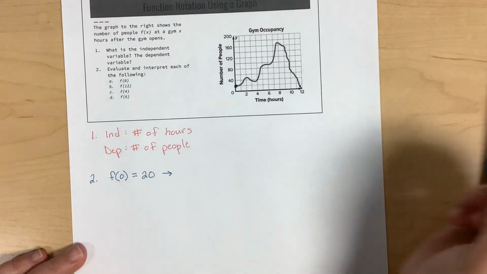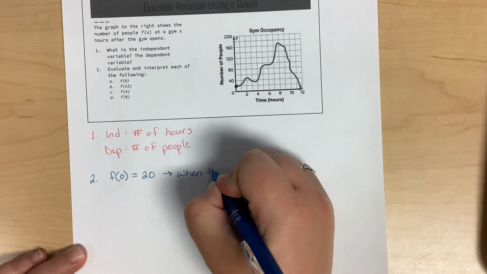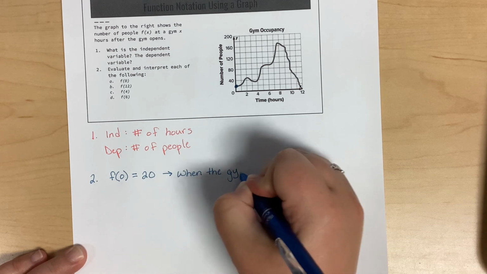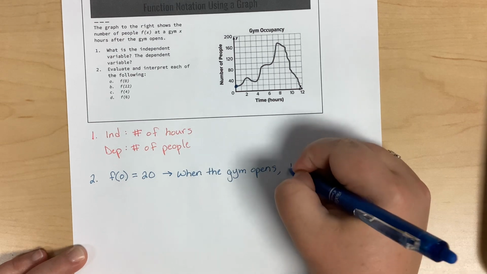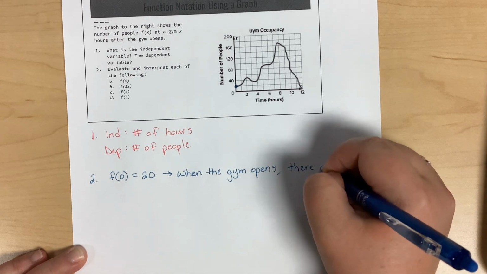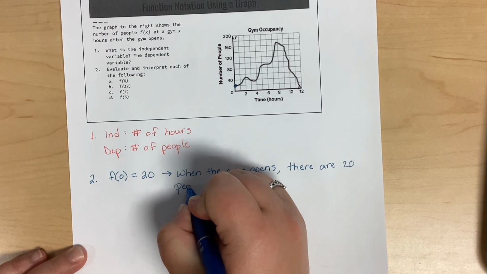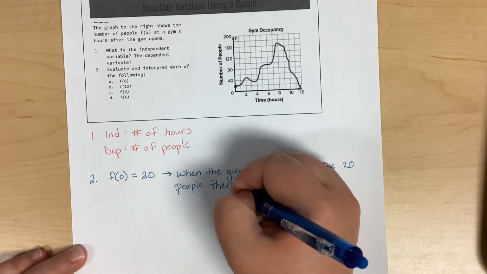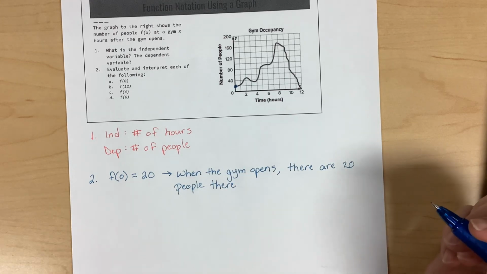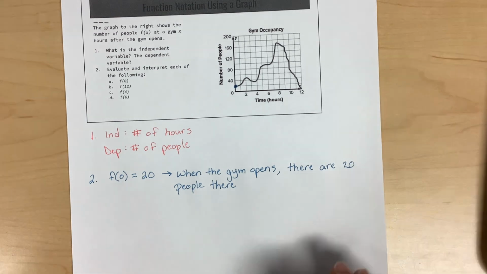Now f of 0 is when the gym opens. So when the gym opens, there are 20 people there. So that might mean there are 20 employees. It might mean there's a line outside waiting to get in, and as soon as they open it, that's how many people are there. It could mean various different things.